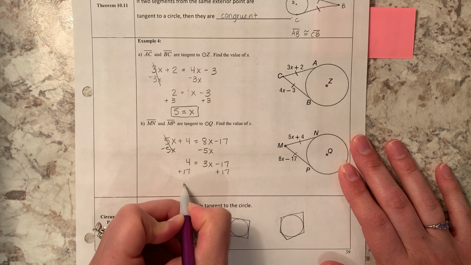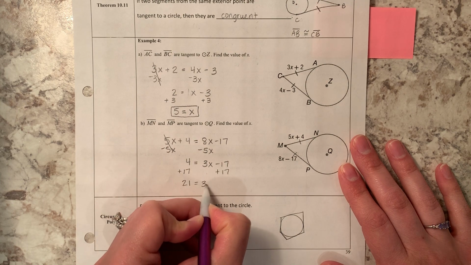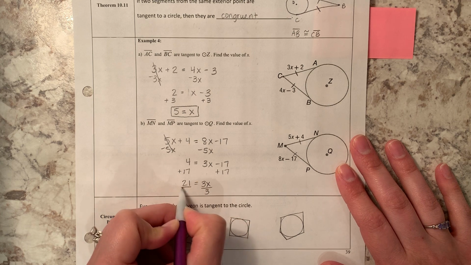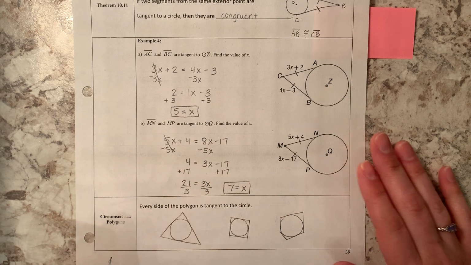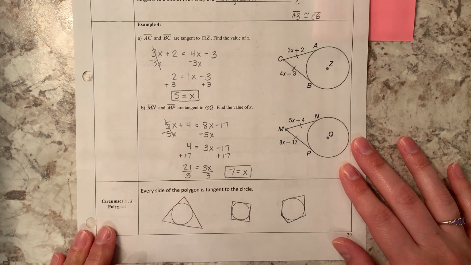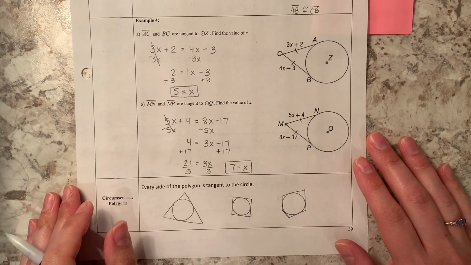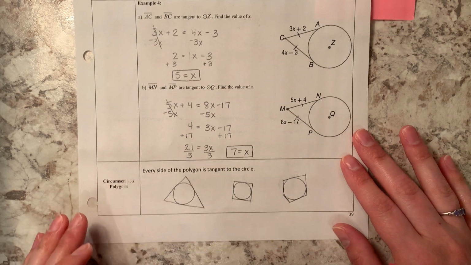Let's get the constants on the right-hand side, the left-hand side, and then divide. And we get 7 equals x. All right, hopefully you found those a little easier than the other two algebra ones that we did.